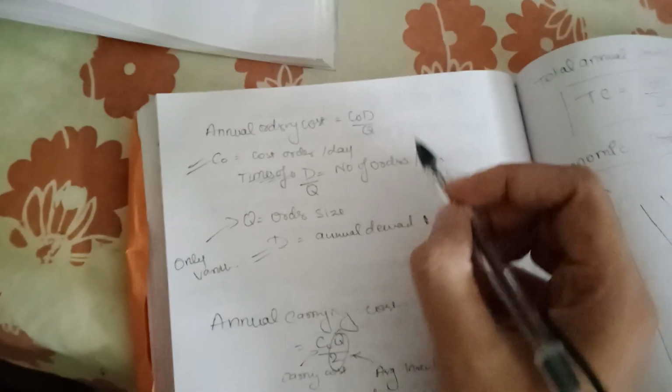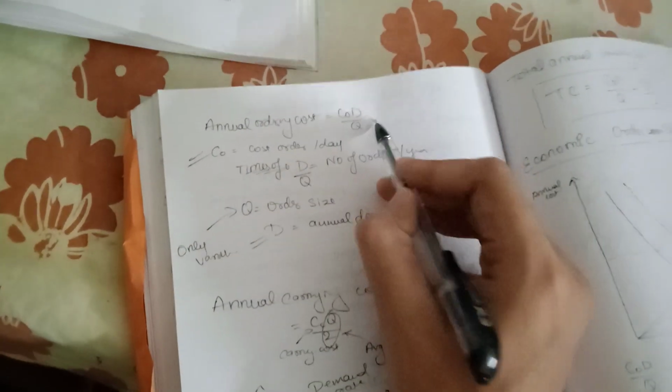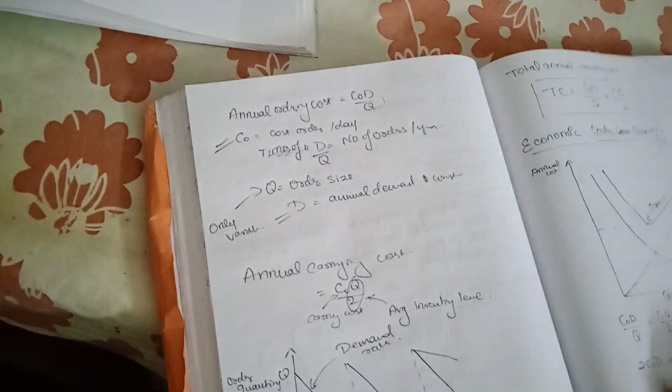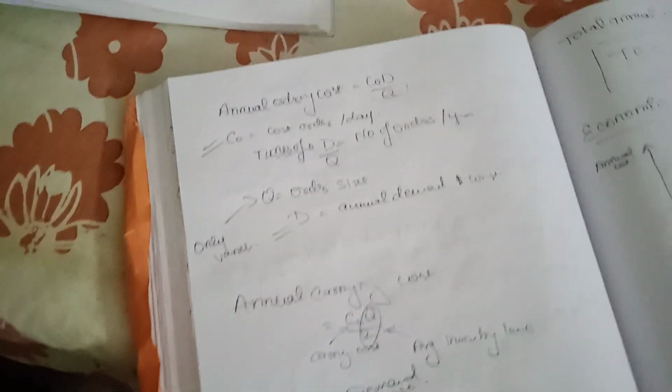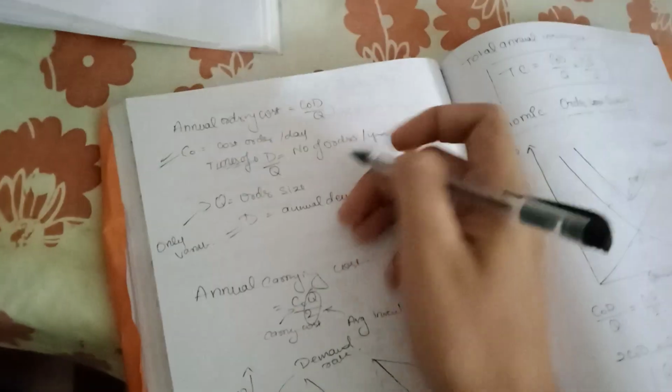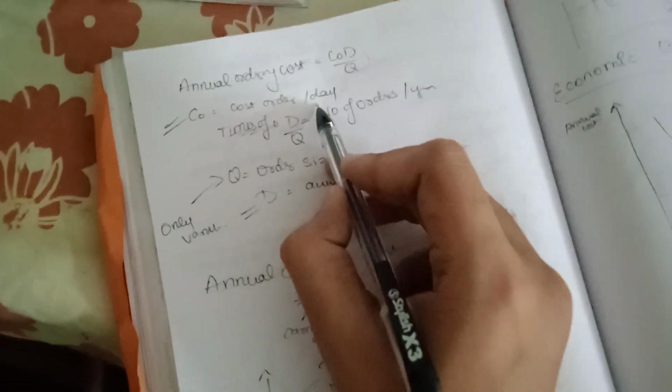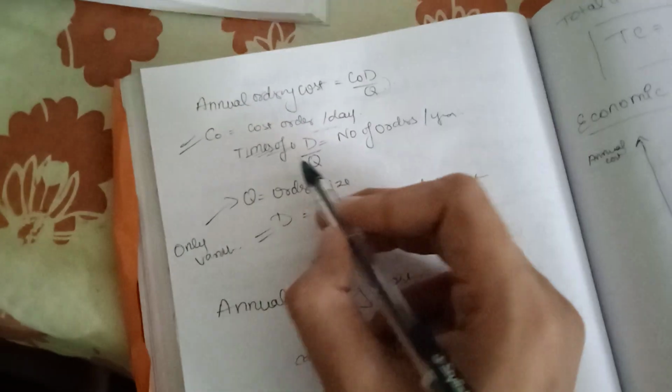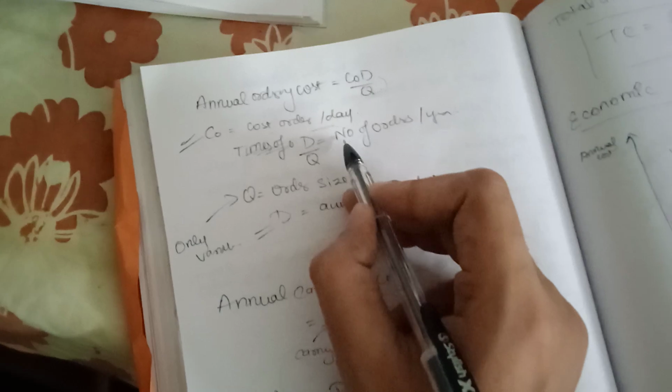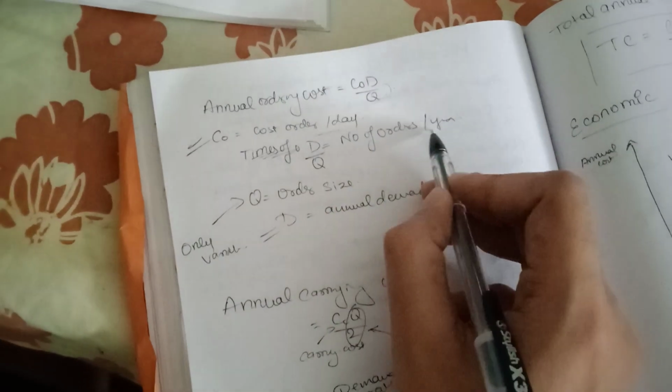So what kind of annual order cost are we having? This is CO times D upon Q. What does that mean? Annual order cost: you order something, and throughout the year you bear that particular cost. So CO is the cost per order, and D upon Q is the number of orders per year.